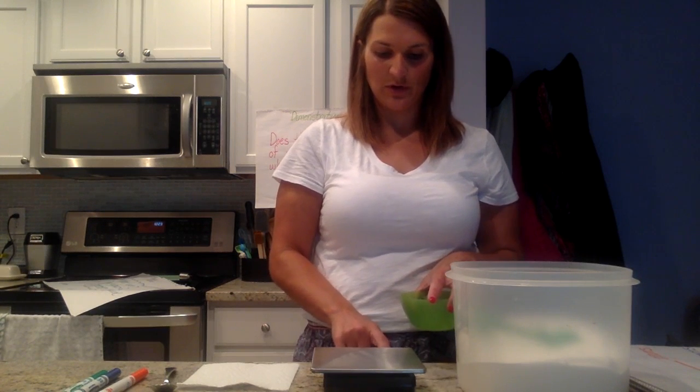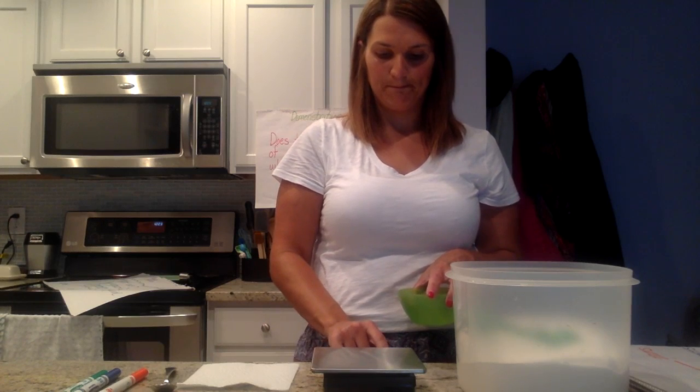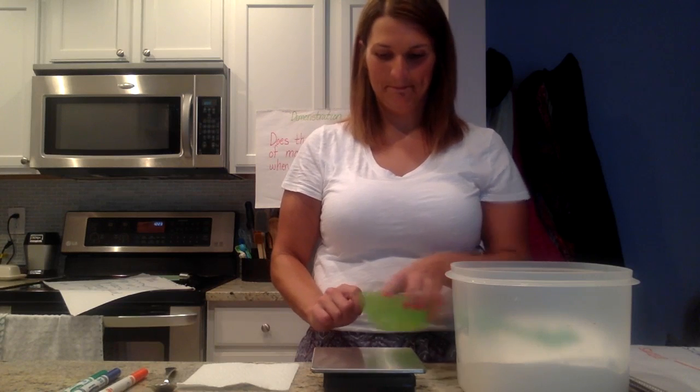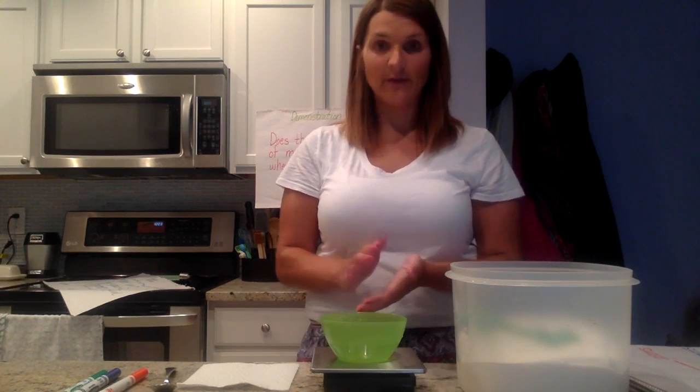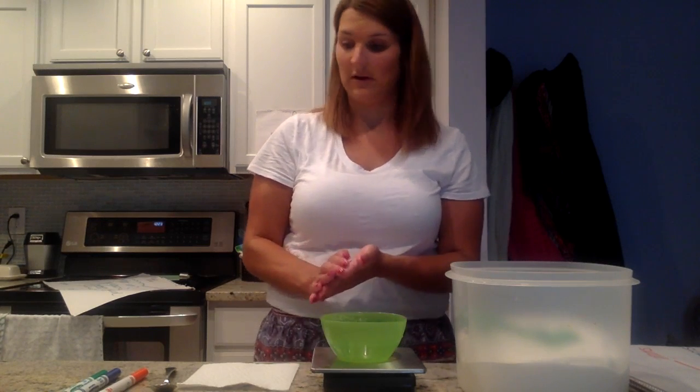I'm going to turn it off and turn it back on and try again. The mass of the half a cup of water within the bowl, including the bowl, is 125 grams.